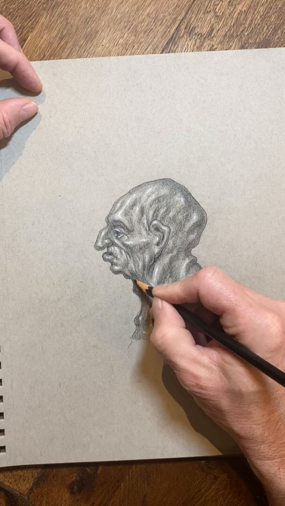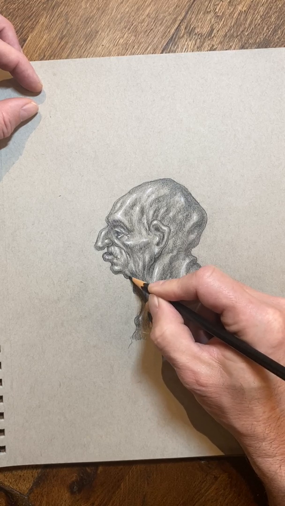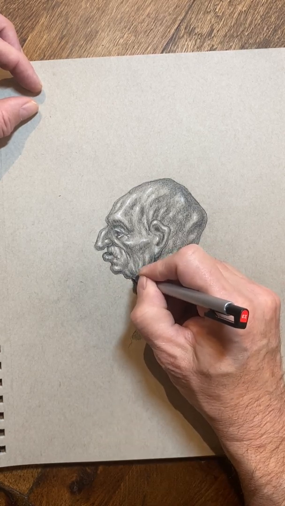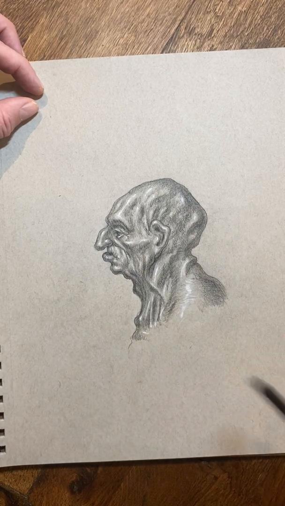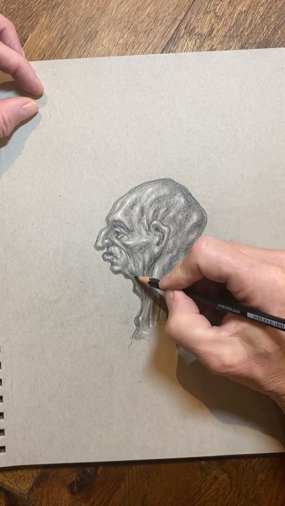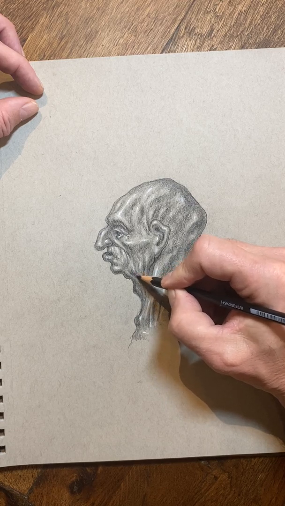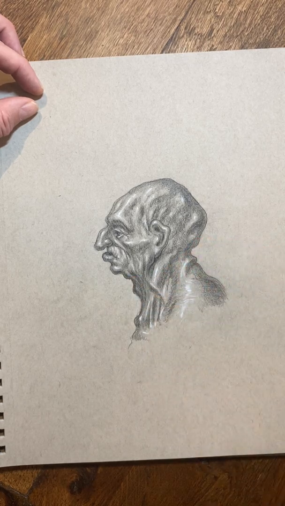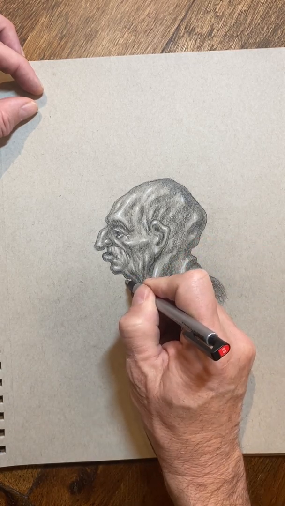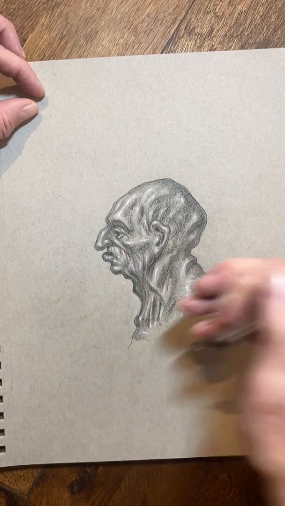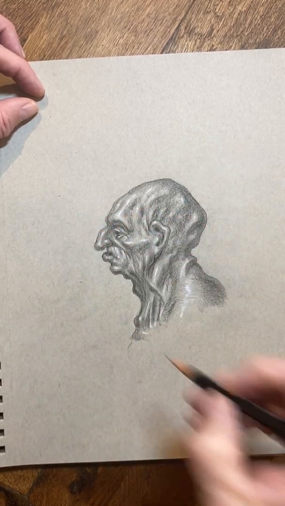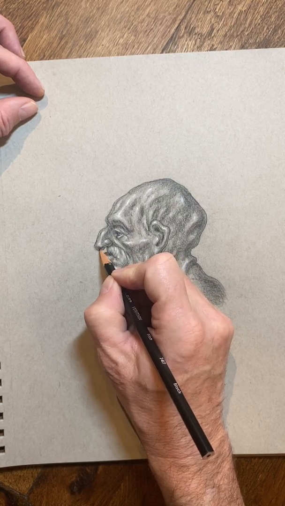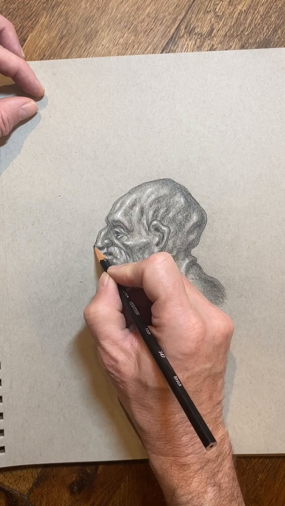So let me put a little bit more shadow and cast shadow under here from that fold down in here. And have that show a little fold through there. Increase that core shadow just a tiny bit through here.